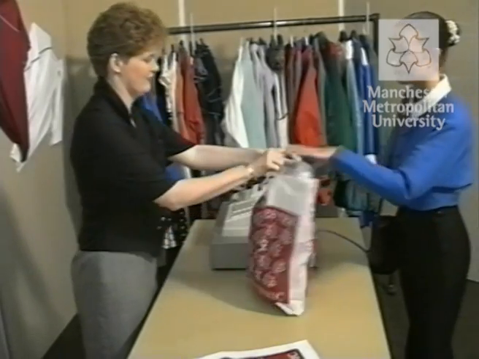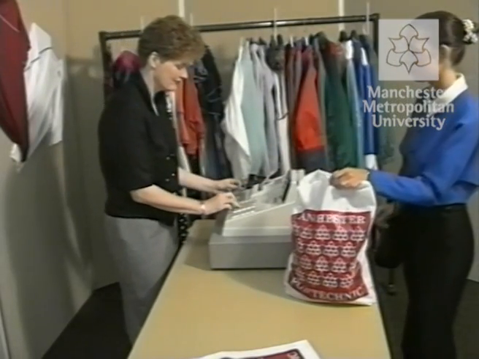We must strive to give a reasonably fitting garment because wrong sizes lose customers and cost money.